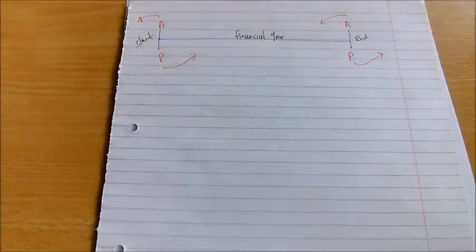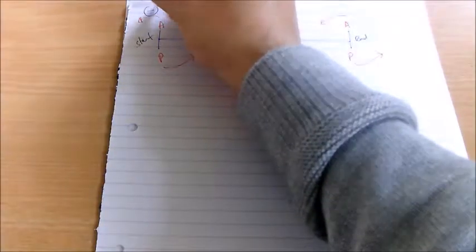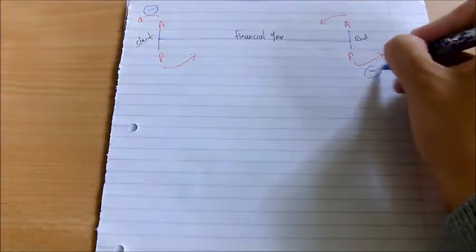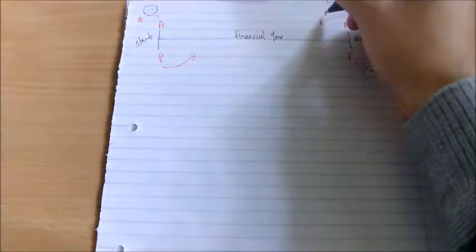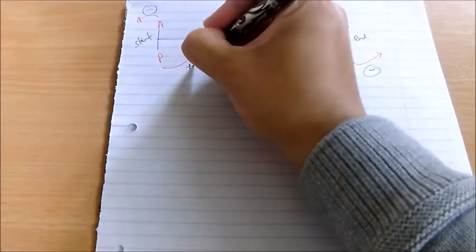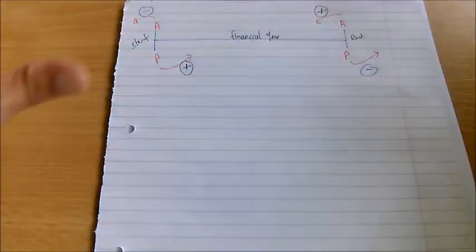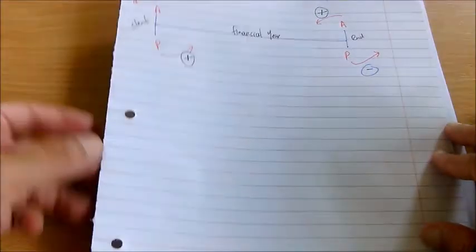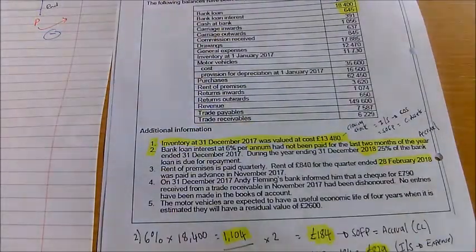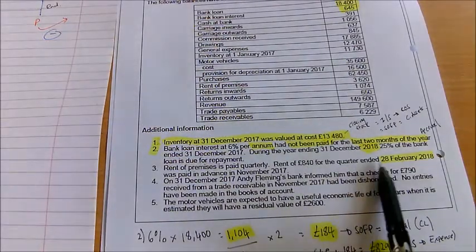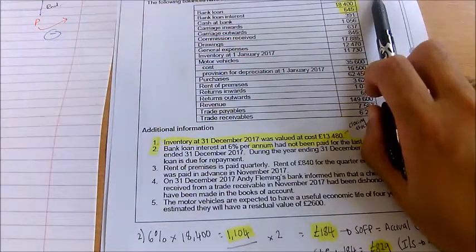Okay, so here effectively this would be a minus from the account, this would also be a minus from the account, and this would be added to the account because it's part of the financial year, and this would be added to the account. Now again, if you want to take a quick picture of that, you can do. Bear in mind regarding this particular scenario that we have, rent for the quarter ending 28th of February 2018, which is 2 months beyond our financial year.